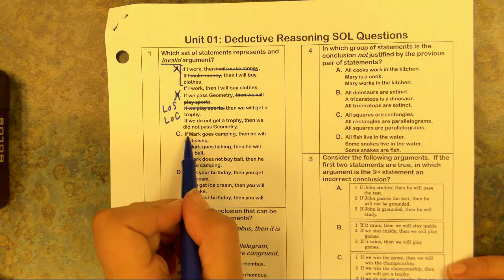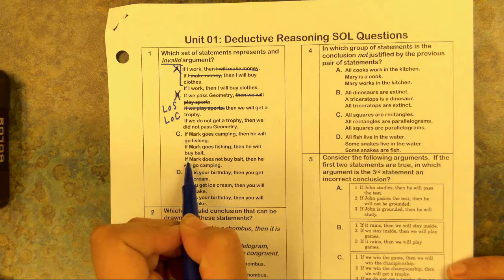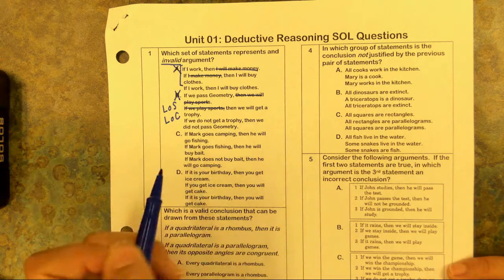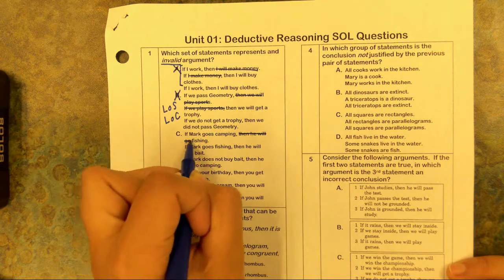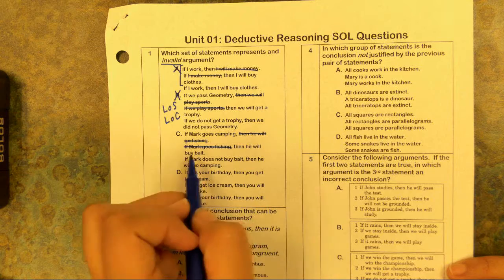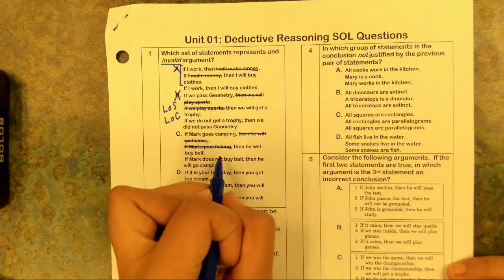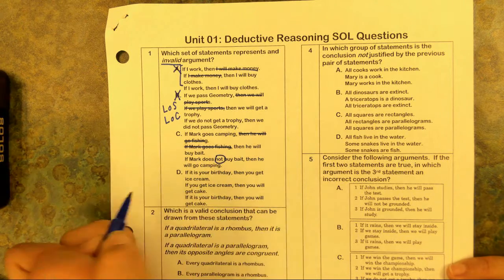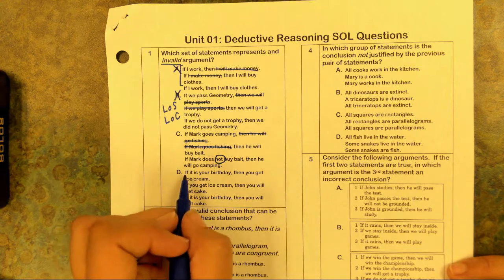For C, it says, if Mark goes camping, then he will go fishing. If Mark goes fishing, then he will buy bait. If Mark does not buy bait, then he will go camping. So let's see here. If I cross out what repeats, Mark goes fishing, then my statement should read, if Mark goes camping, then he will buy bait, which isn't exactly the statement that we have here. If we take a look, though, we do switch it and we negate one part, but we don't negate the other part. So this is looking a little suspicious. Let's skip this one for right now.